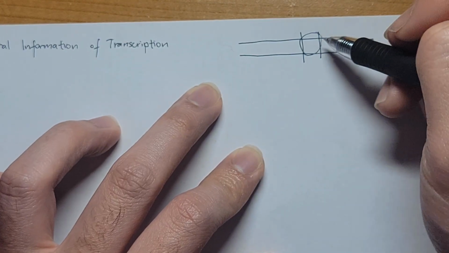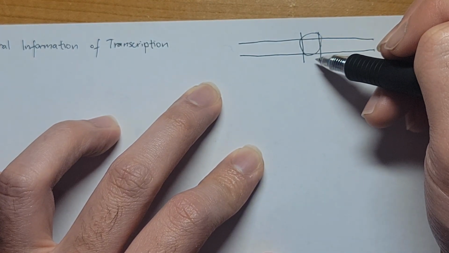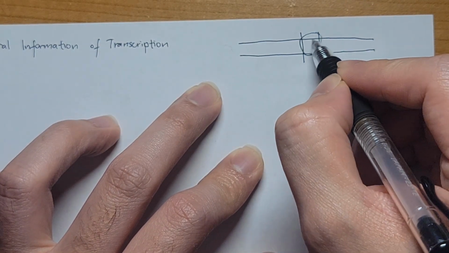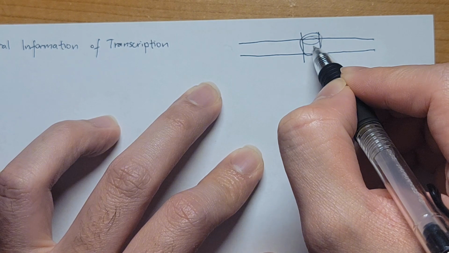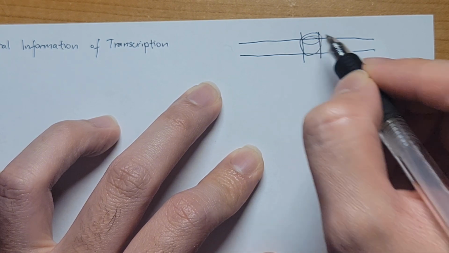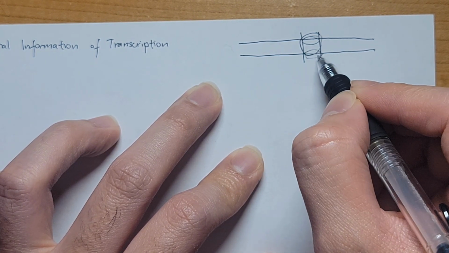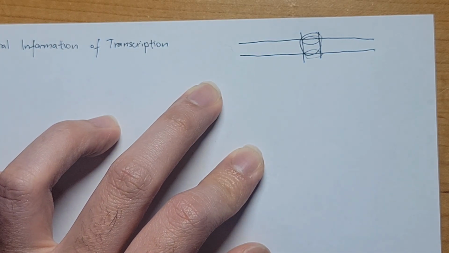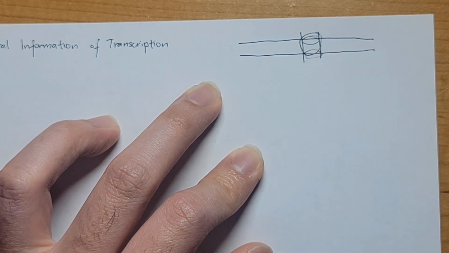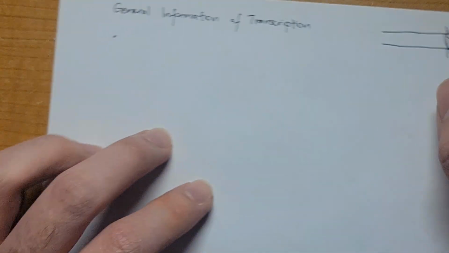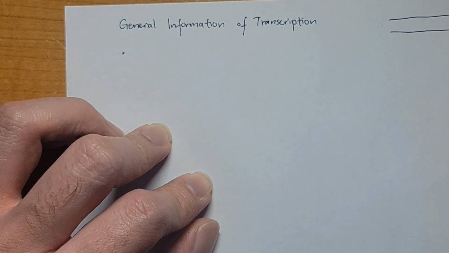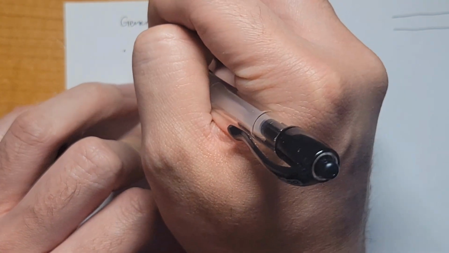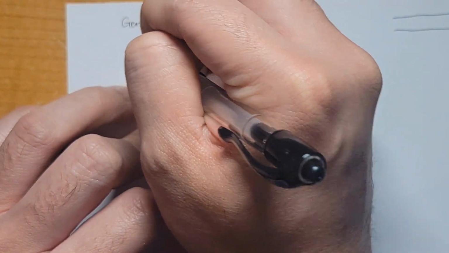Now, not both the top strand and bottom strand are being transcribed. Usually, if the top strand was the template, then the bottom one would be the one that is transcribed. If this was the template over here, then this one will be the one transcribed. It's only either one. But it can also happen where both sides have a gene, though normally it doesn't.